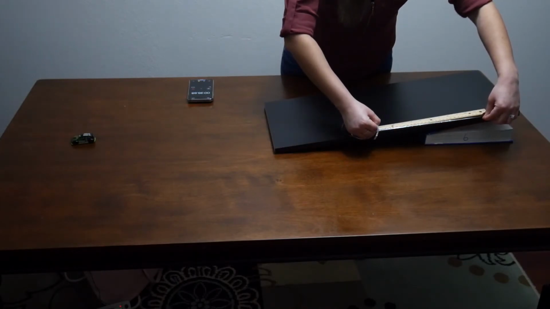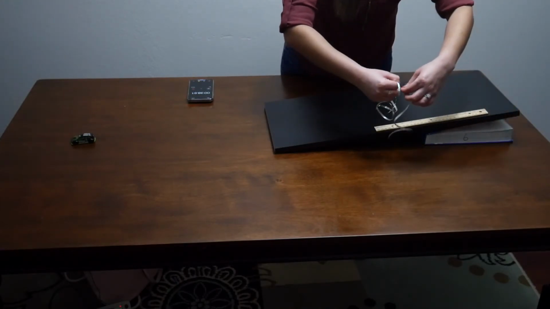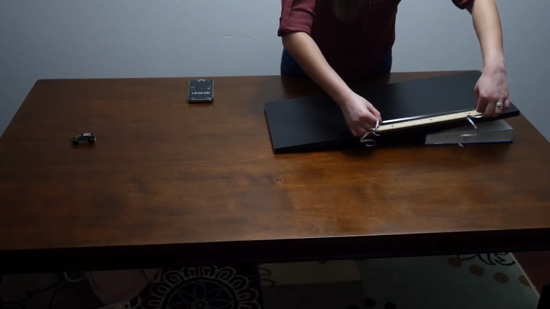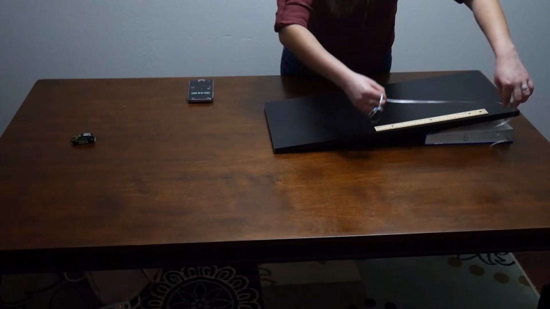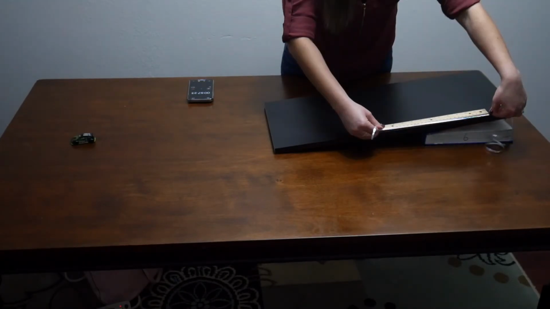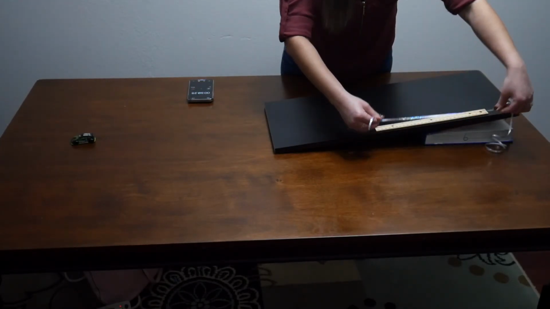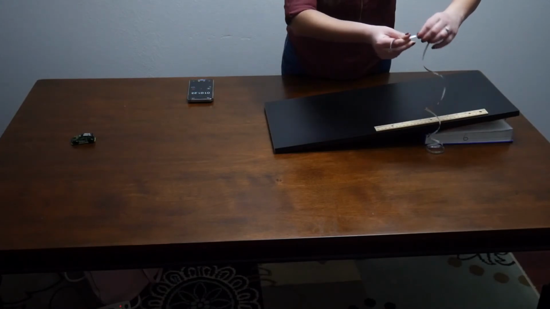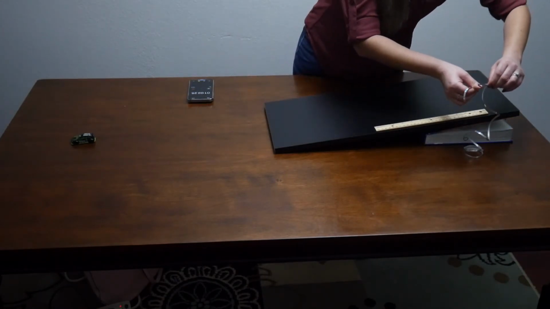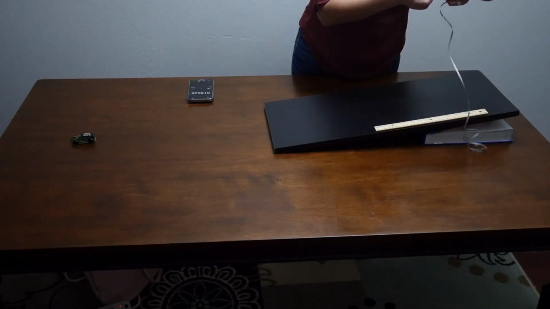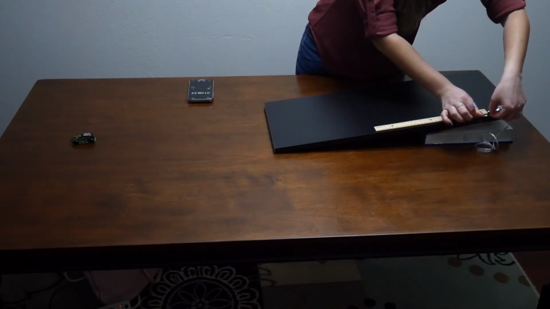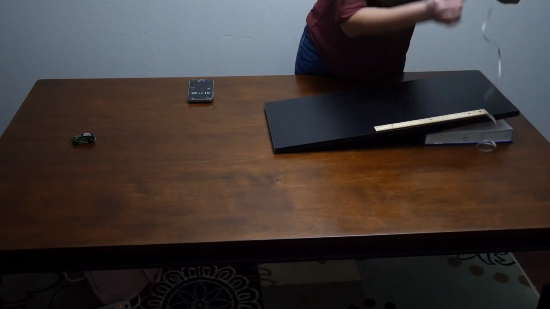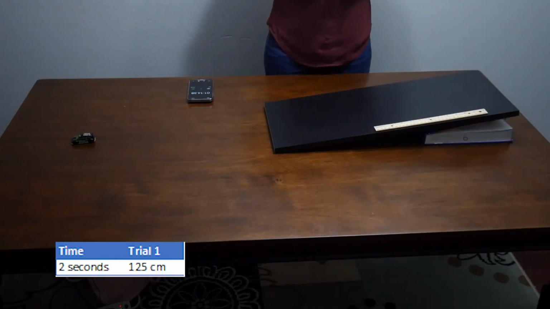Another 30 and a half. Three 30s and a half. Four 30 and a half. Plus 3. That equals 125 centimeters.